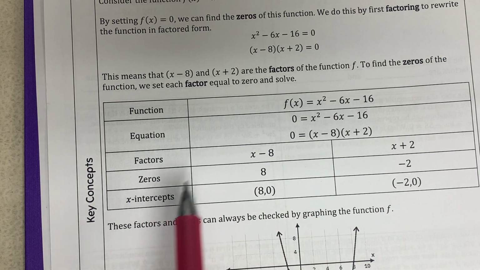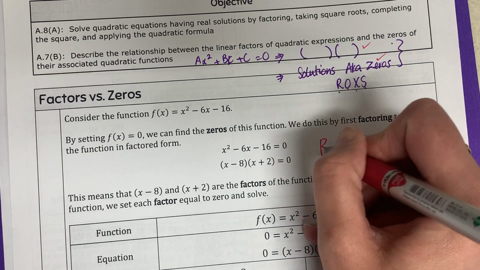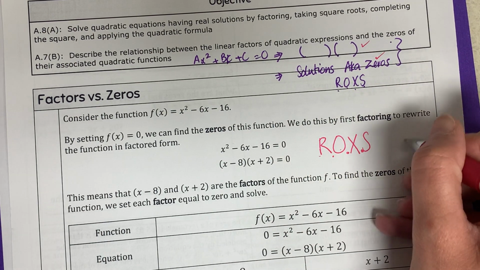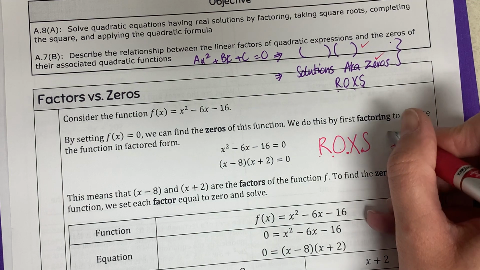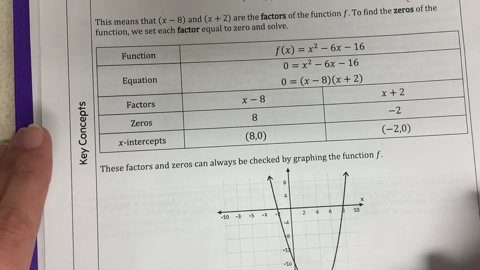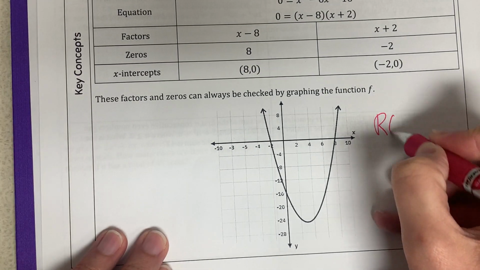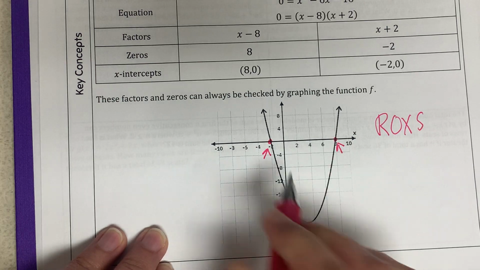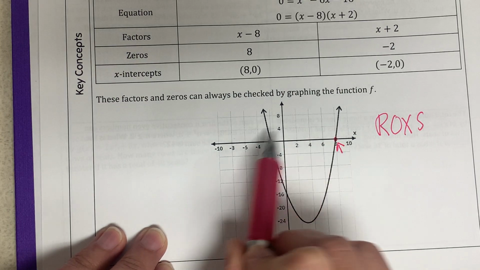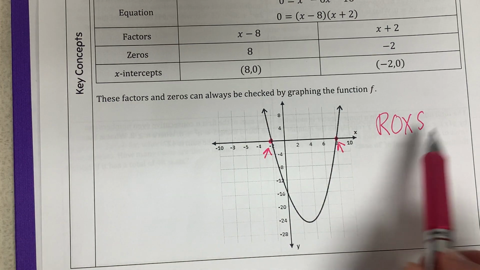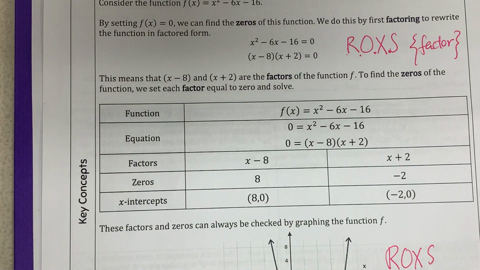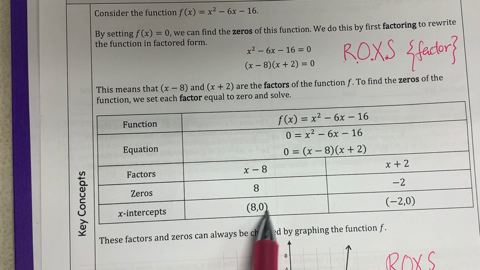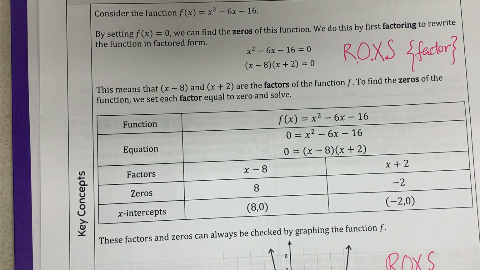Your roots, zeros, x-intercepts, and solutions are the same things. That means factors would be something opposite. According to your rocks, your solutions are over here at the x-intercepts. This graph has two x-intercepts or two roots or two zeros or two solutions, which are -2 and 8. When you write zeros, you just write the number. When you write x-intercept, it needs to be in an ordered pair. Well, this is a step that you already know.